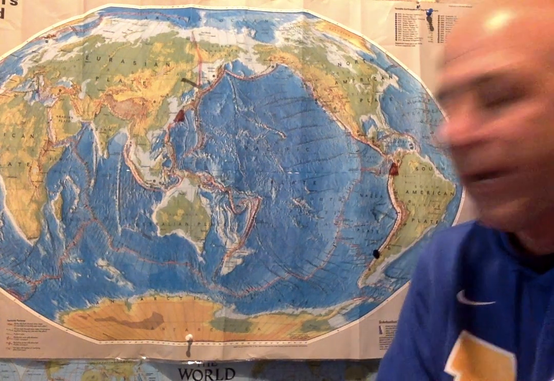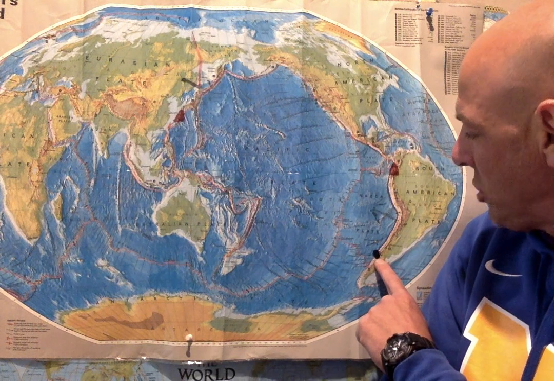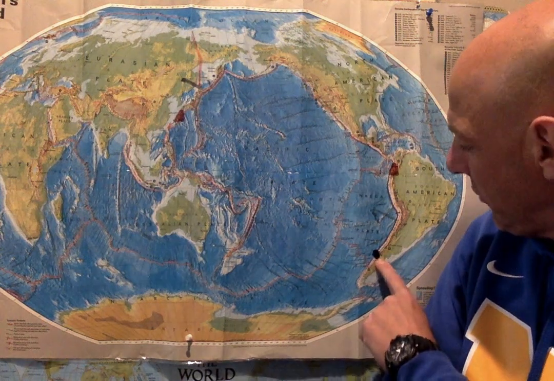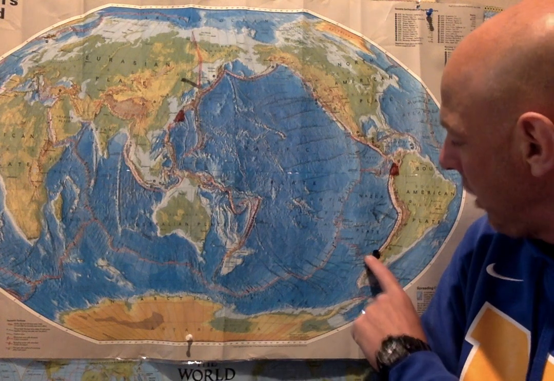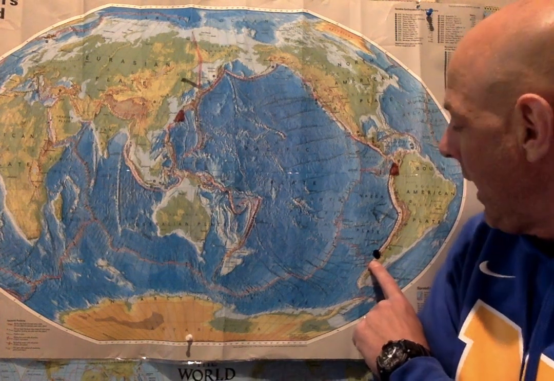You probably want to know where the largest earthquake ever occurred. It actually took place on May 22nd, 1960 in Valdivia, Chile. Once again, this is along a plate boundary, the South American plate meeting the Nazca Oceanic plate. And it produced a 9.5 earthquake, which is the largest earthquake ever recorded in the world.